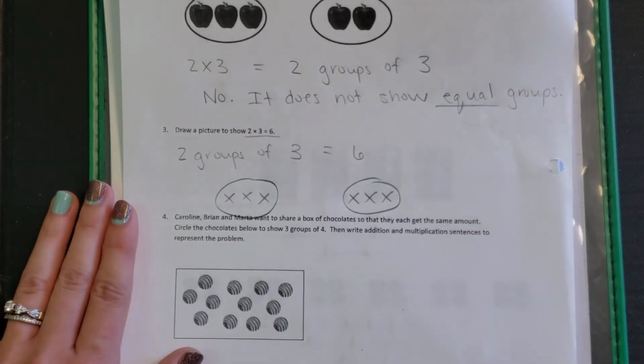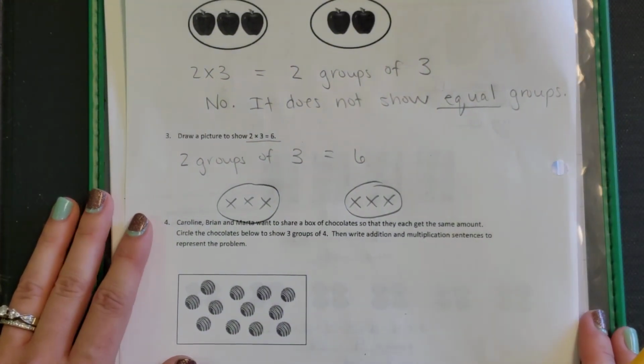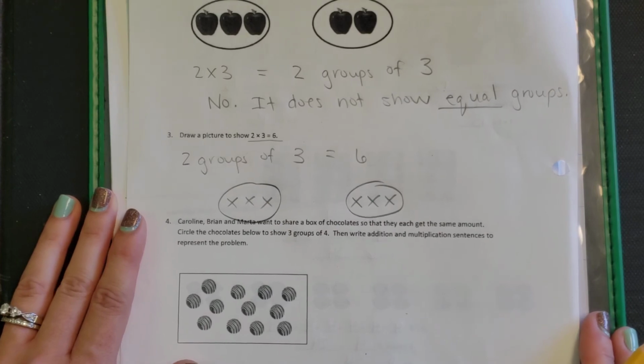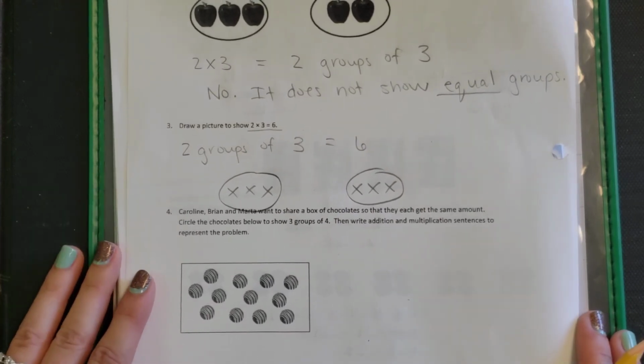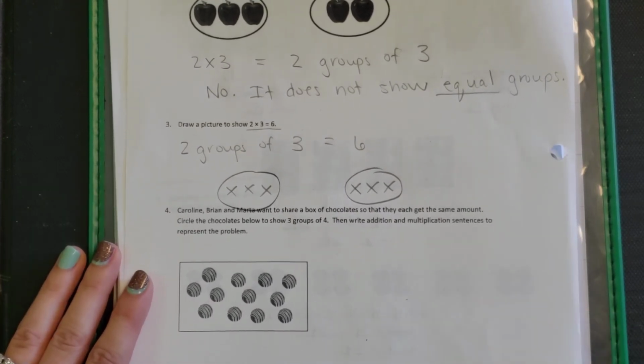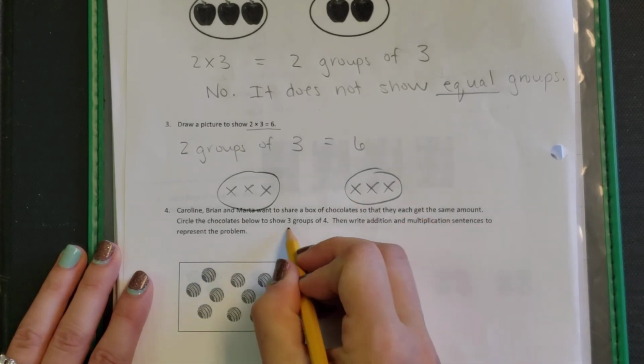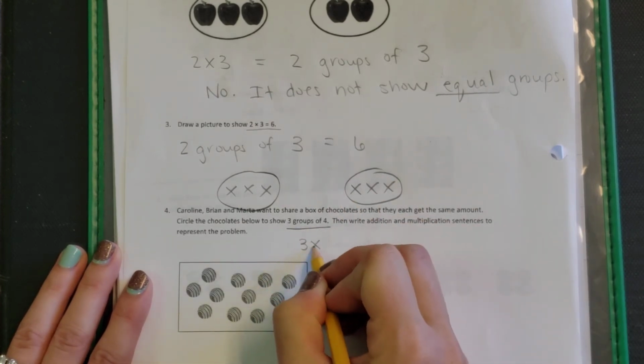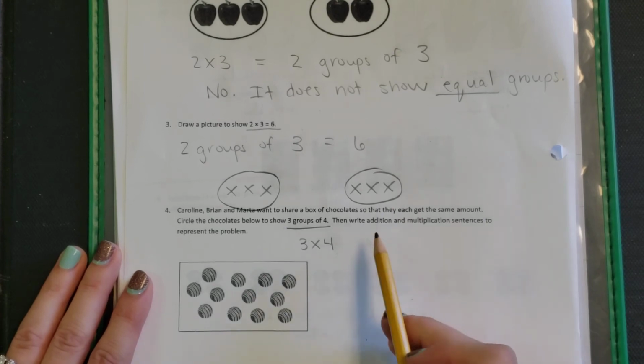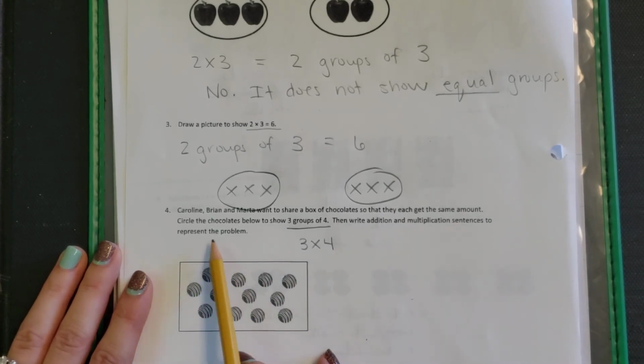All right, number 4. Caroline, Brian, and Marta want to share a box of chocolates so that they each get the same amount. Equal groups, right? Circle the chocolates below to show 3 groups of 4. So I'm going to take that and rewrite it. 3 groups of 4. Then write addition and multiplication sentences to represent the problem.